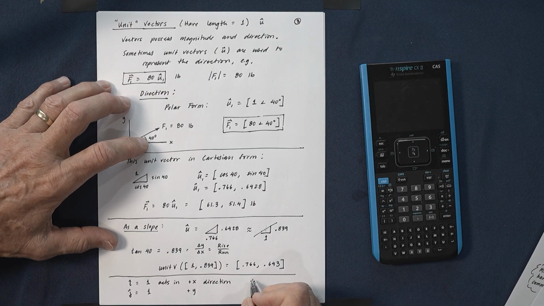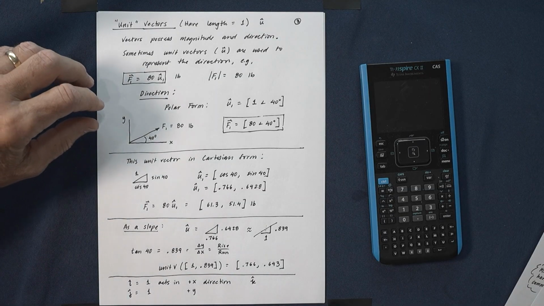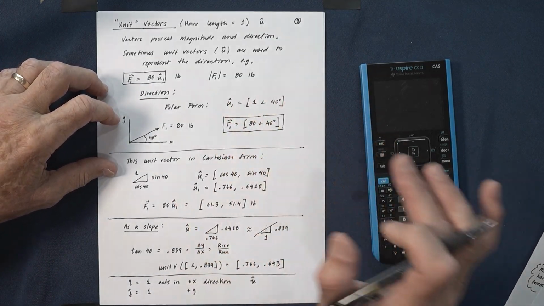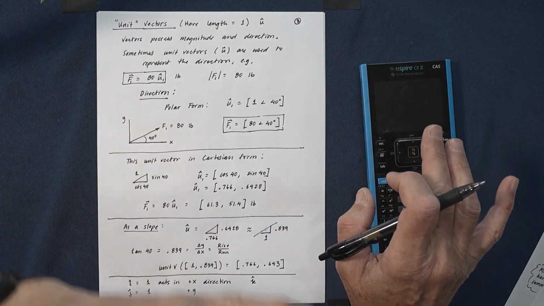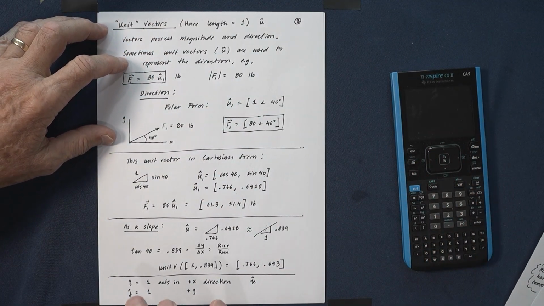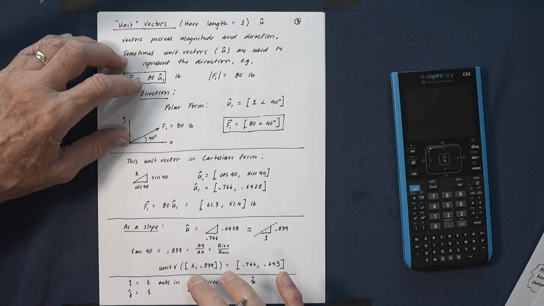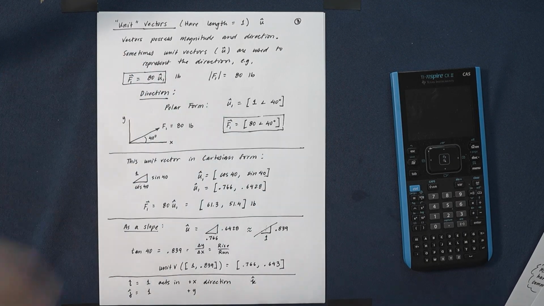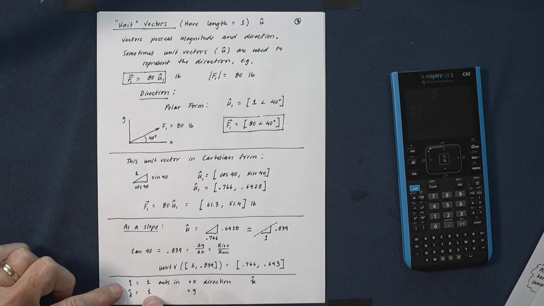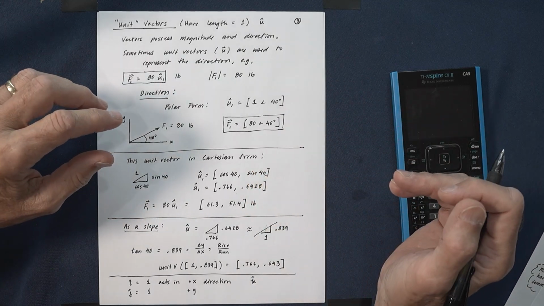And k has a length of 1 and acts in the positive z direction. And so a u hat is a unit vector that acts in any general direction, and has a length of 1. i, j, k have a length of 1, but they act specifically in the x, y, or z directions. So these are called Cartesian unit vectors. These are called just a generic unit vector.